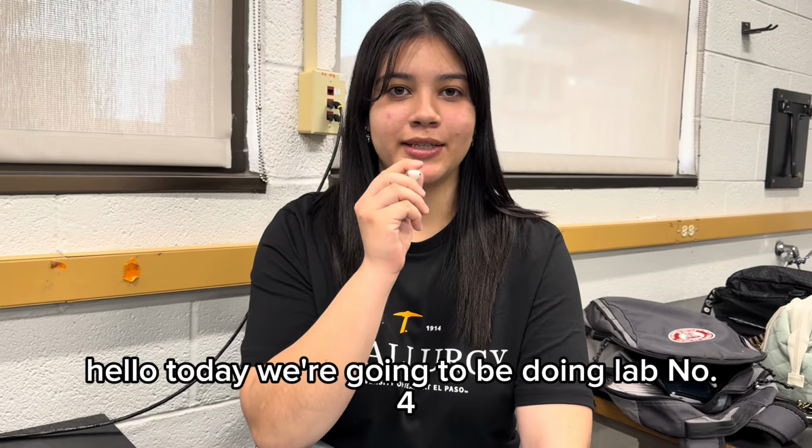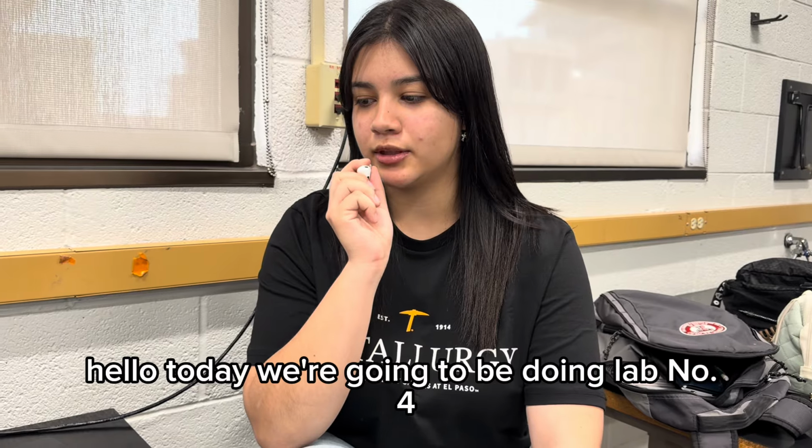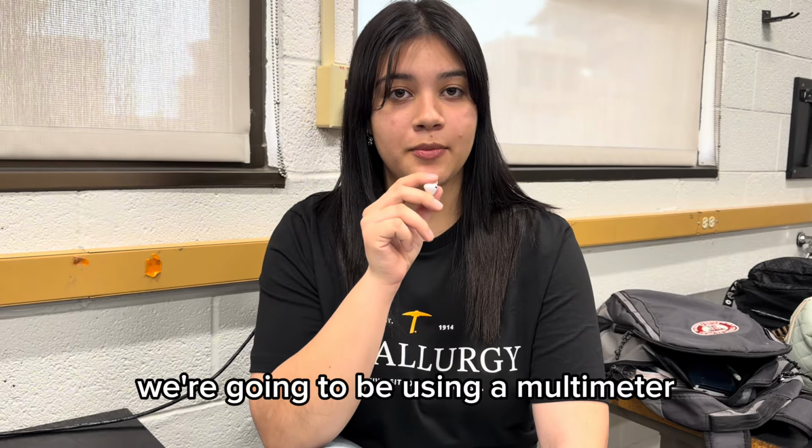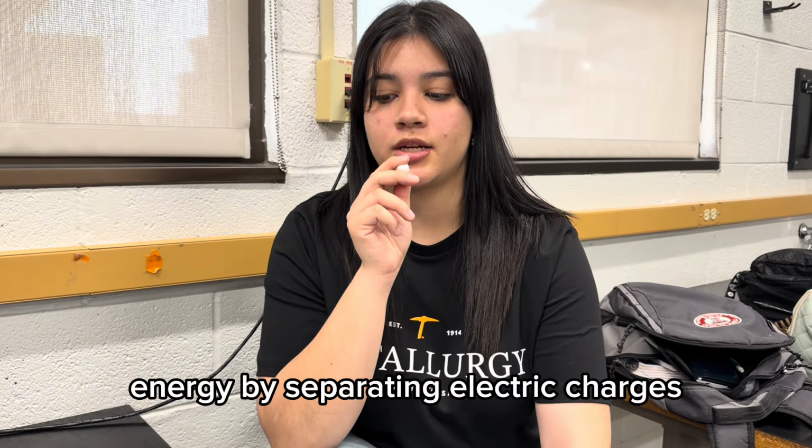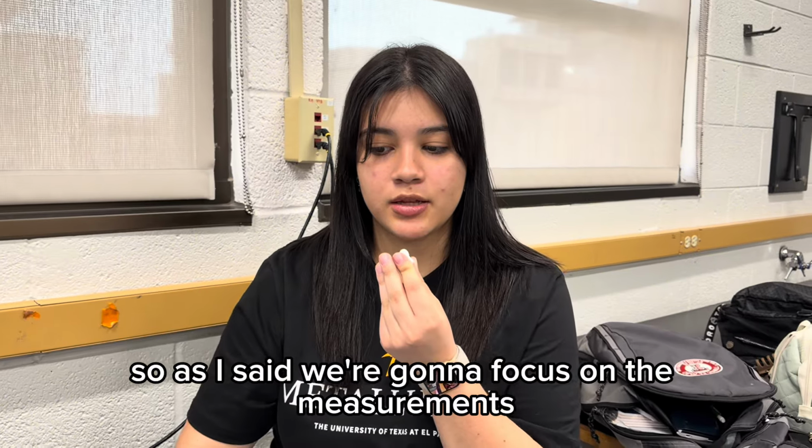Hello, today we're going to be doing lab number 4. For today's lab, we're going to be using a multimeter to measure capacitance and calculate percent error. Capacitance is the ability of a device to store energy by separating electric charges. As I said, we're going to focus on the measurements.